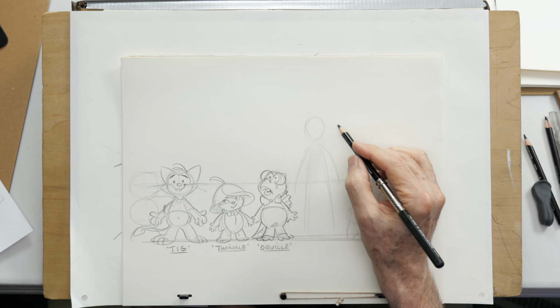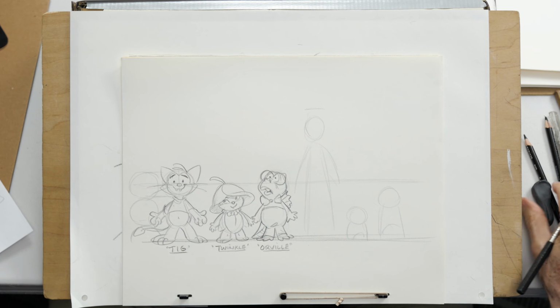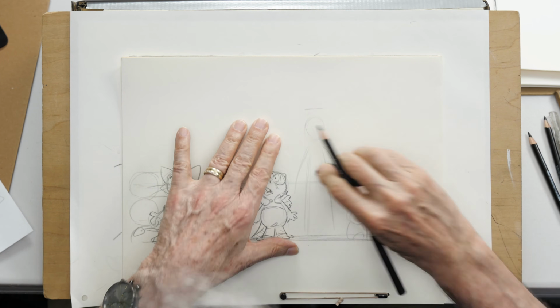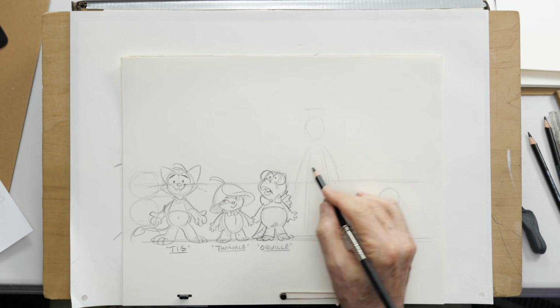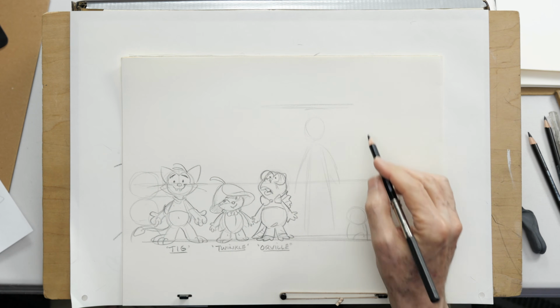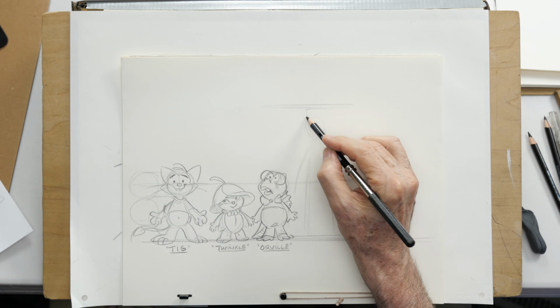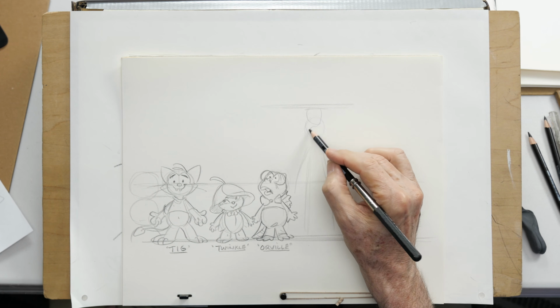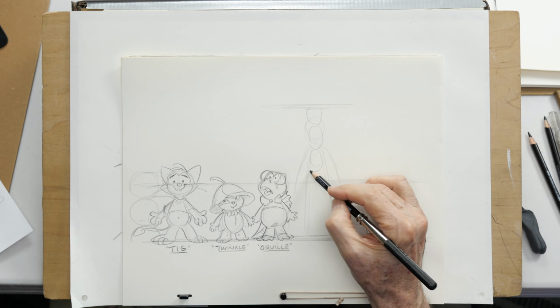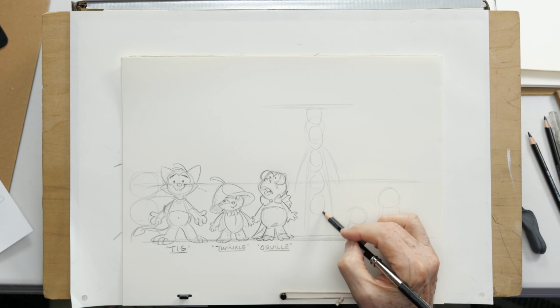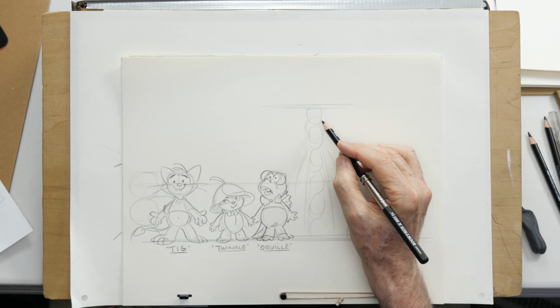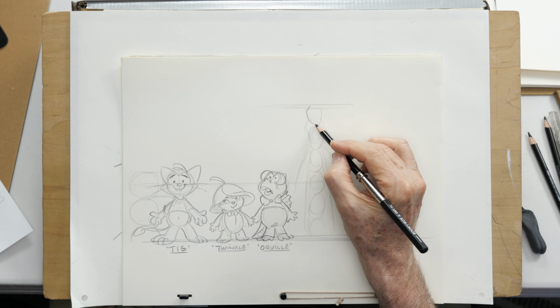So for this character, I'm going to use someone like Princess Daphne, because I'll get a human character in there just for scale. So she would be up here. She's about, I think, 5 heads tall. Let's see, 2, 3, about 5.5 heads tall.